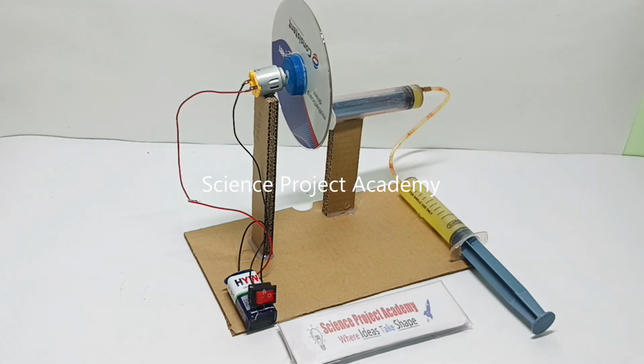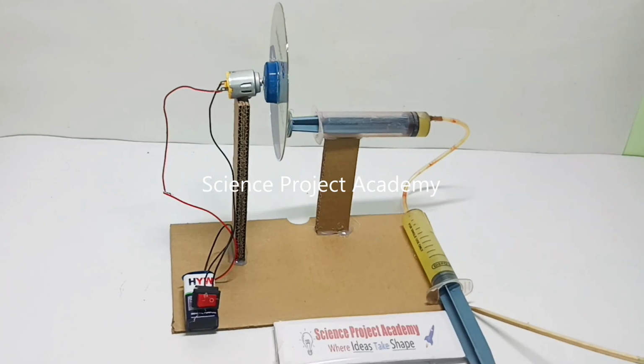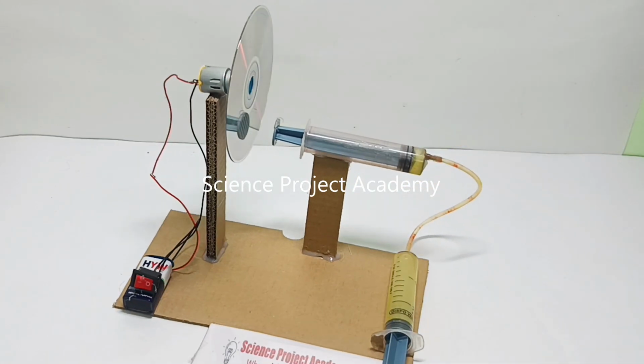Now, how are we going to apply the brake? By making use of these two syringes, we are trying to simulate a braking system, which we call a hydraulic braking system. This braking system works on the principle of Pascal's law. Using that concept, we are trying to implement this braking system. Now I'm going to demonstrate how this braking system really works.